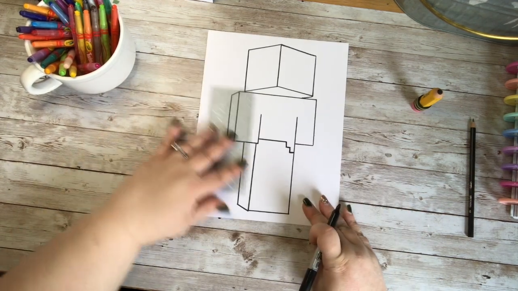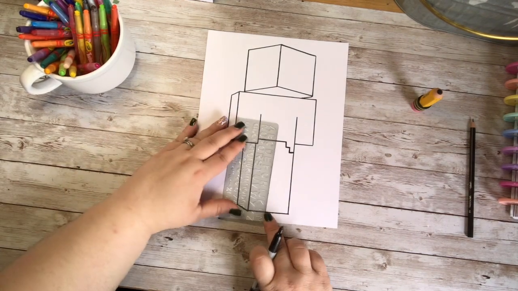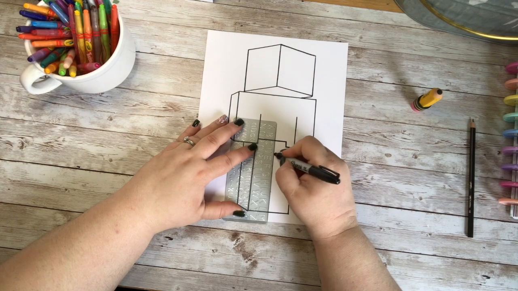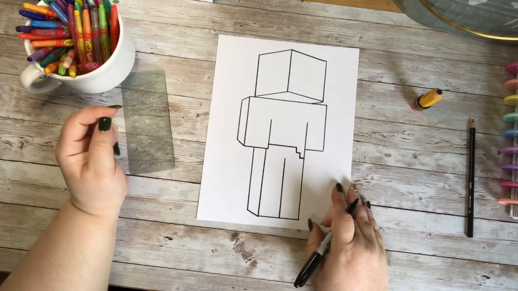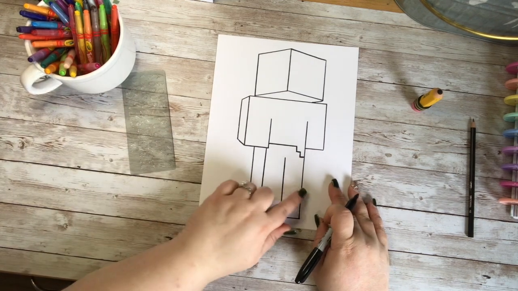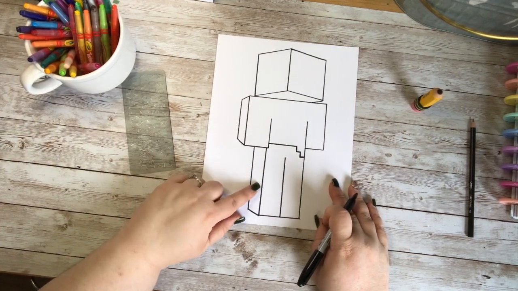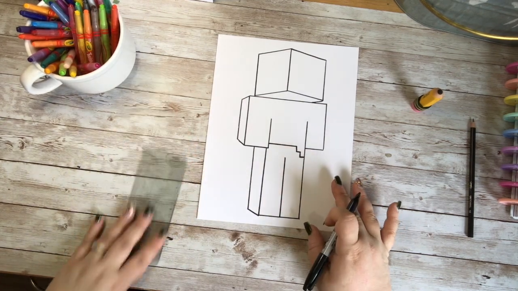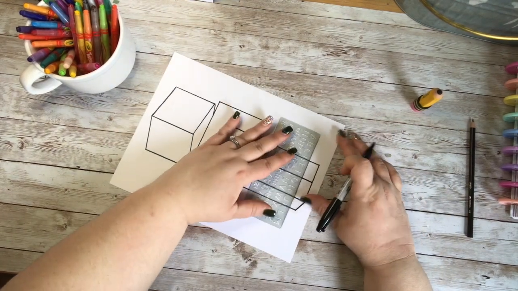Now he's got his legs. Now I can come in, I can find the middle, line up my straight edge, and I can draw the line for his legs. And I am not going all the way up. I am stopping below where his shirt ends, so that way this would be both legs. This is the back of his legs. We don't need to draw anything there. Now we need a couple details. So now we need to go in and we need to add his face, his shoes, and things like that.